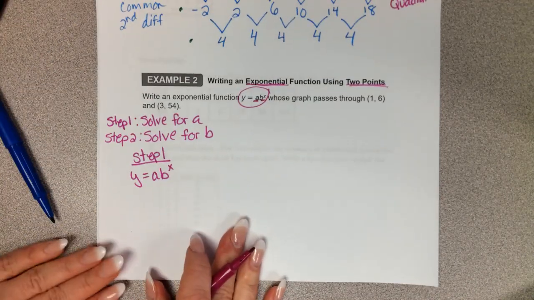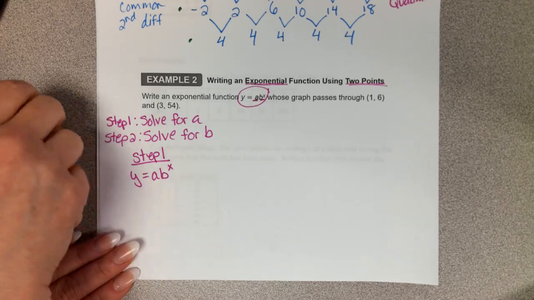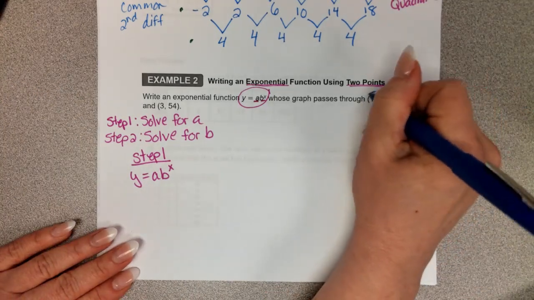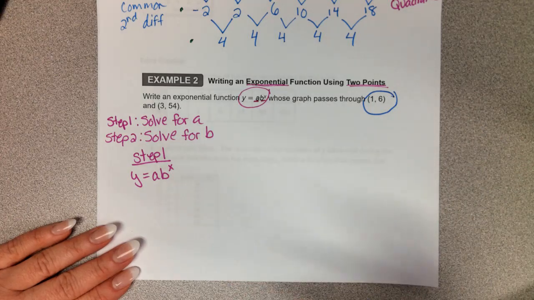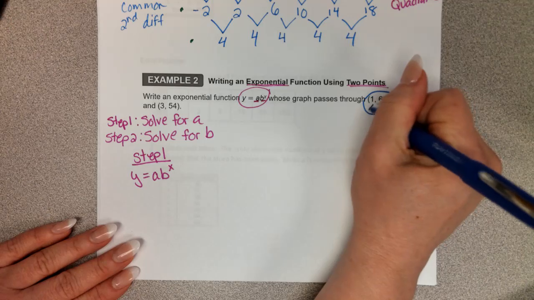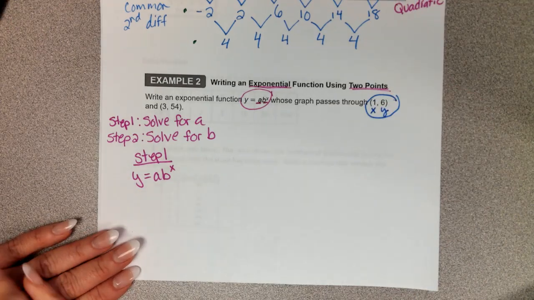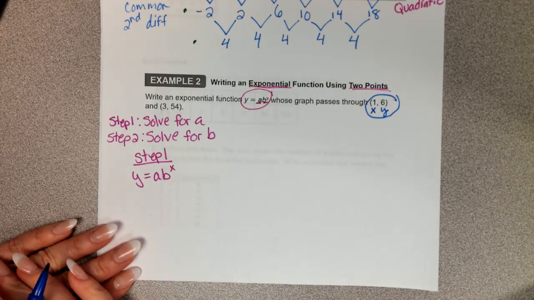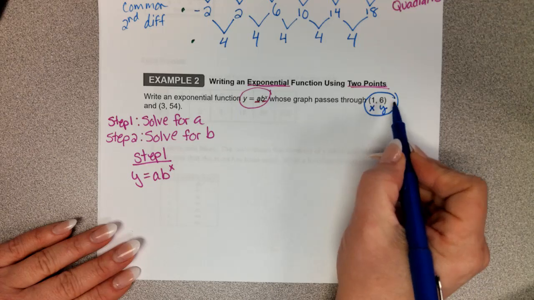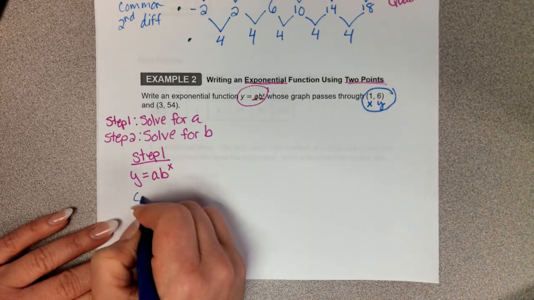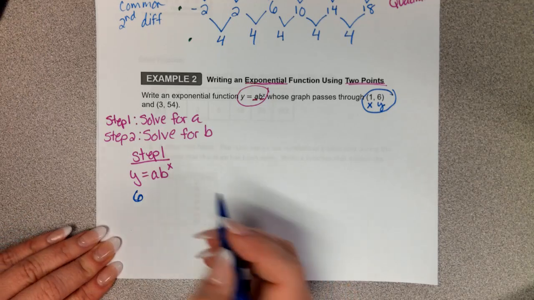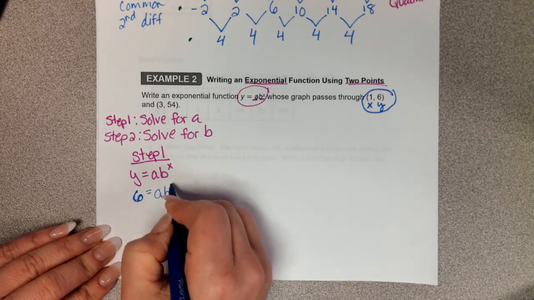Here we go. Now I'm going to use this first point in step 1. You can use either point. I just like to use the first point in step 1 and the second point in step 2 because it makes sense to my brain, but you can switch them out. So I'll let this be my first point. Points are written x, y, so 1 is my x and my y is 6. So now it's, oops, I wrote that backward. 6 equals a times b to the power of 1.